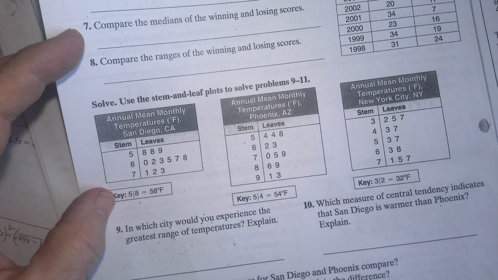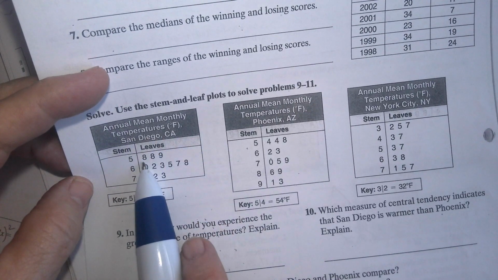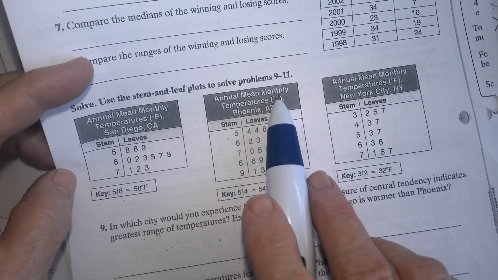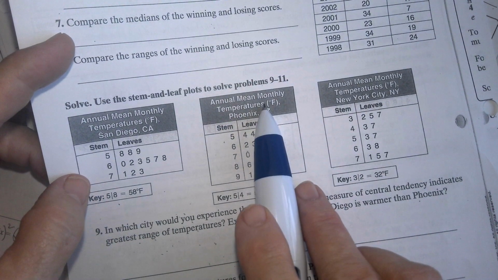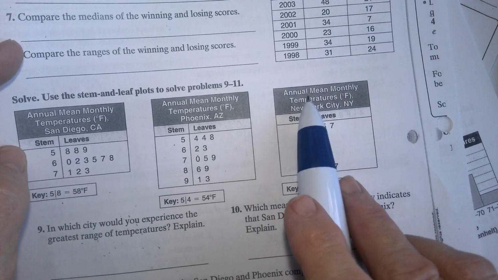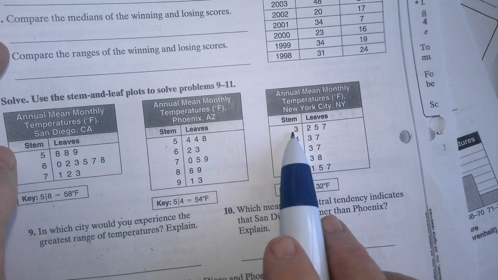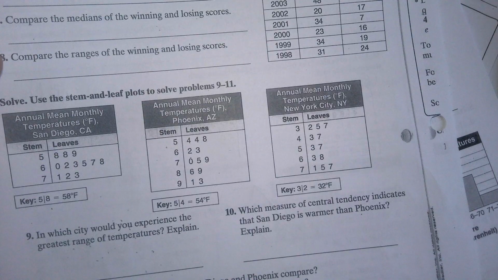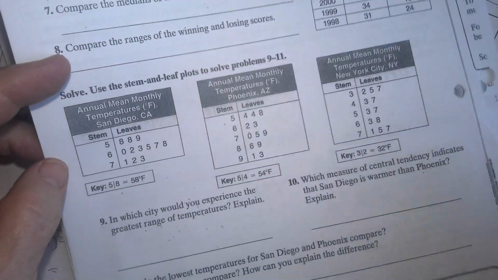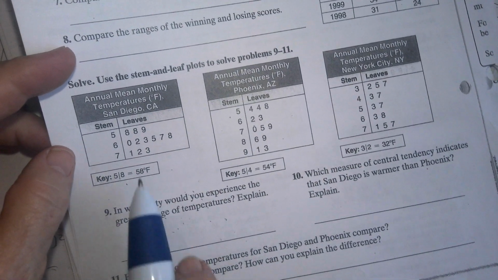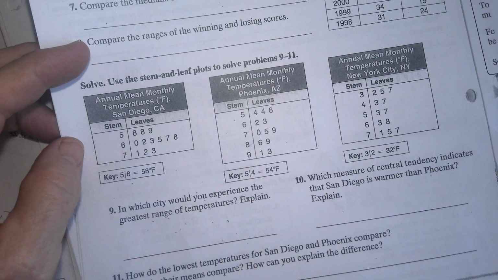This is the annual mean temperatures in San Diego, annual mean temperatures in Arizona, and this is the annual mean monthly temperatures in New York City. If it's a month, I'm thinking they should have about 30, but it doesn't matter. So let's look at these temperatures.